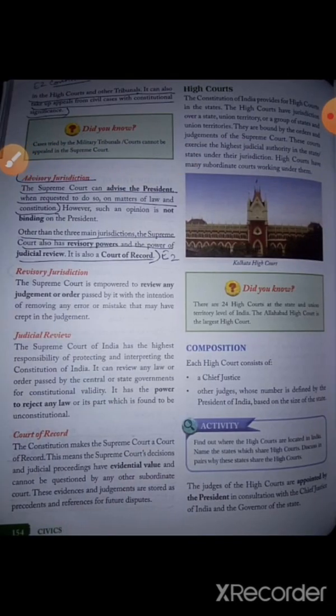Then next we will learn about the appellate jurisdiction. The Supreme Court is the highest court of appeal. It hears appeals from civil and criminal cases decided in the high courts and the other tribunals. So what is given?